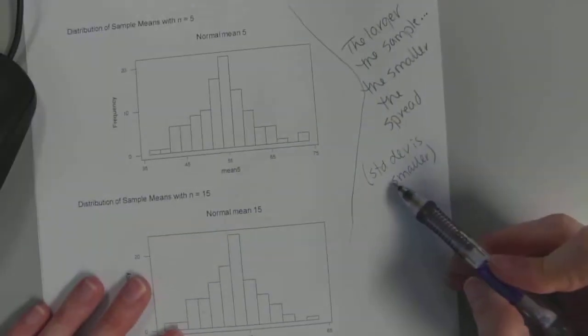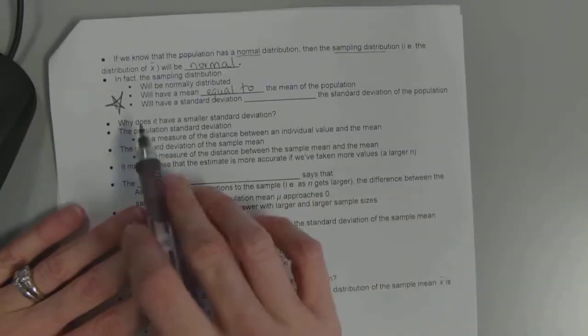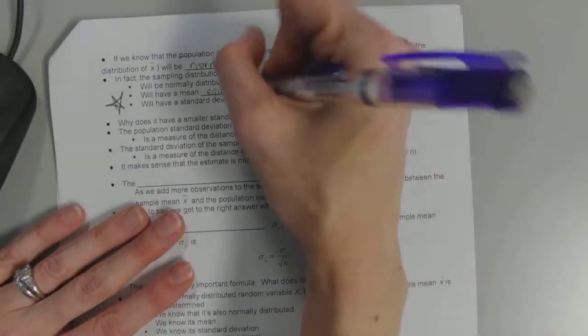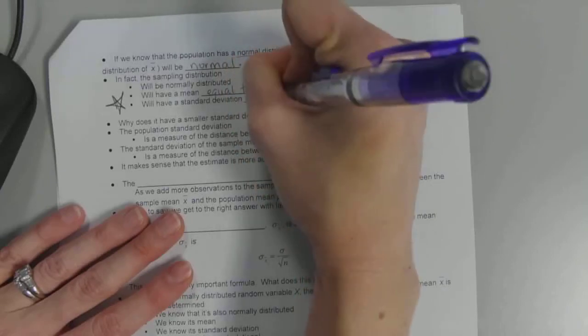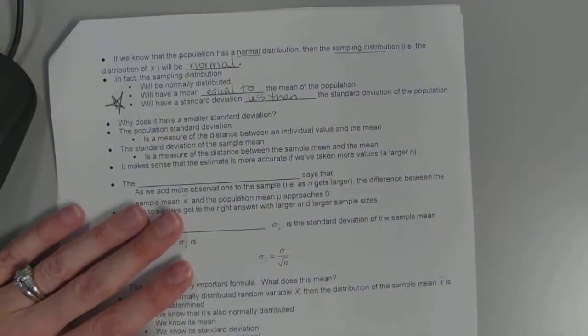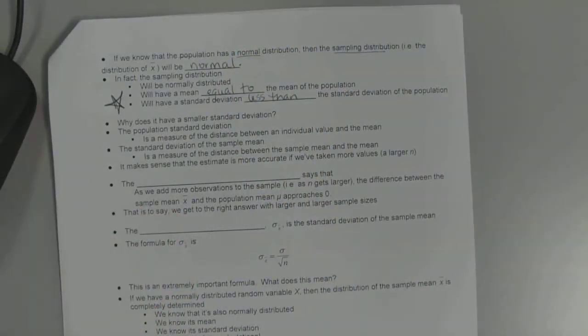But what's going to happen to the standard deviation? We just wrote it right here. What happens to the standard deviation? It's going to get smaller, okay? Because the highs and the lows are going to start canceling each other out. So it says we'll have a standard deviation less than the standard deviation of the population, okay?